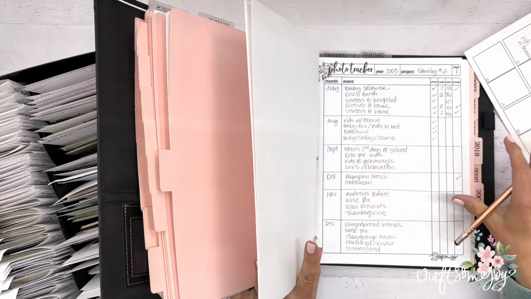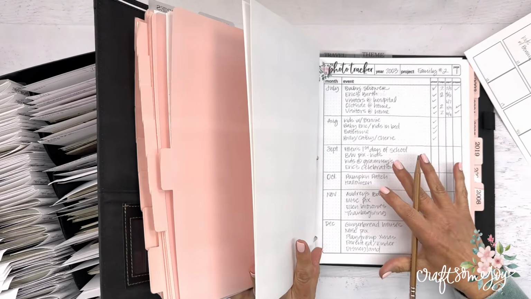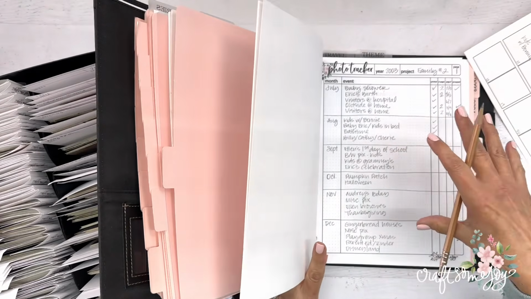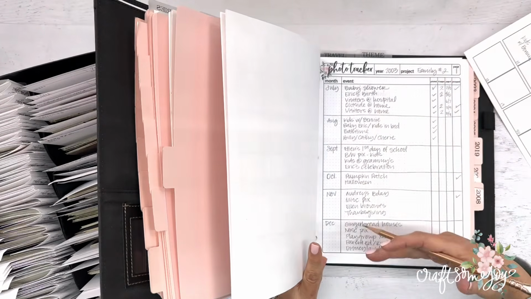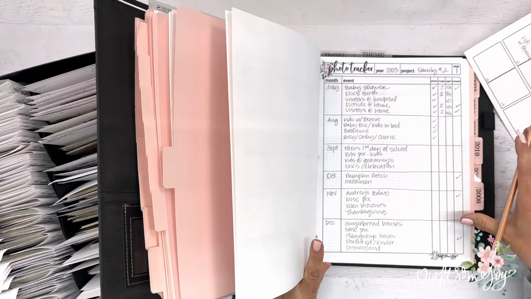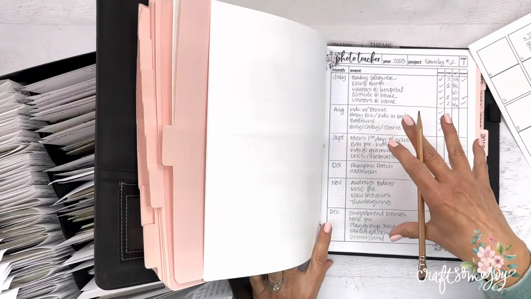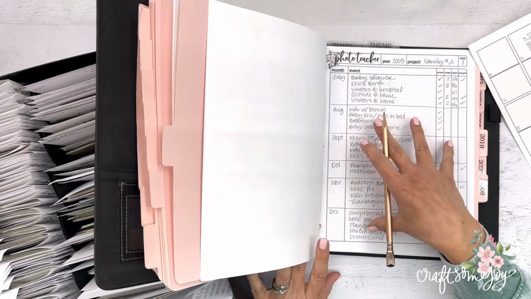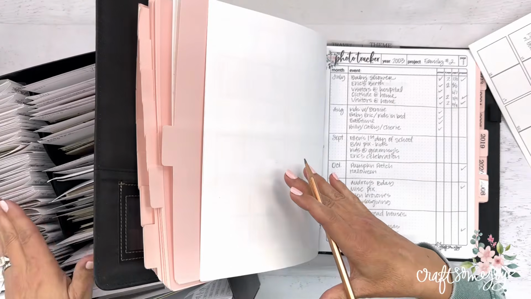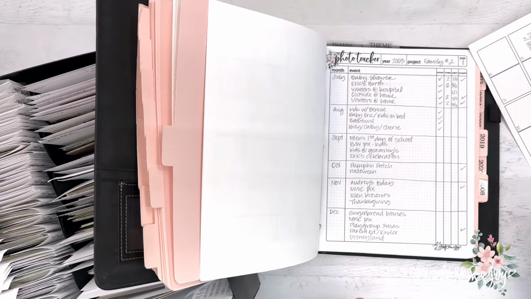These forms can help with both digital and printed. Right now we're just working through printed. I am going to be talking about digital organization also, but right now I just want to take you through what happens after you have your photo folders, and what you do next.